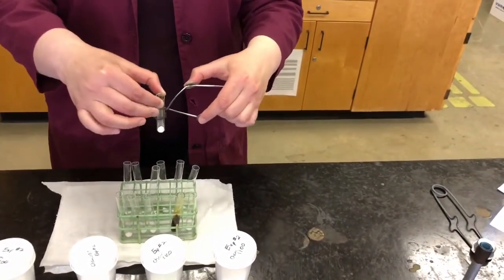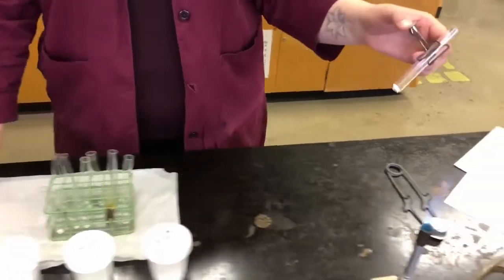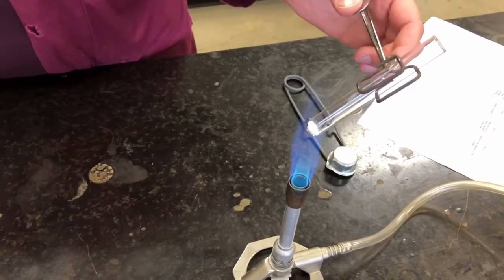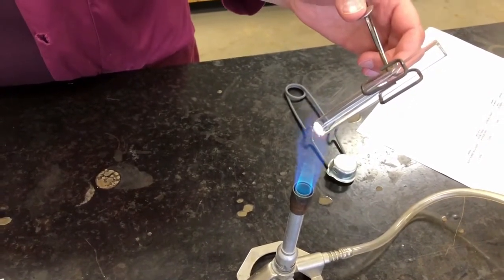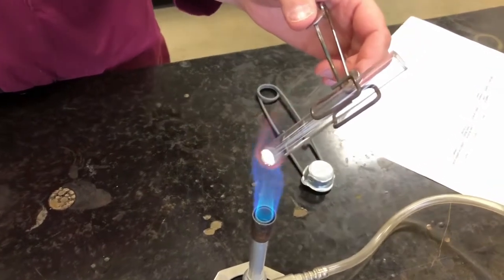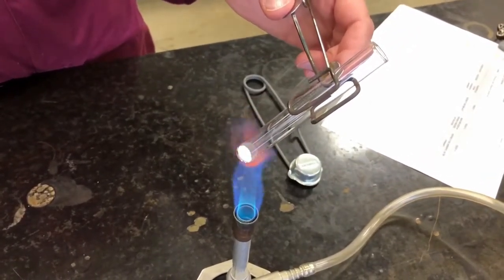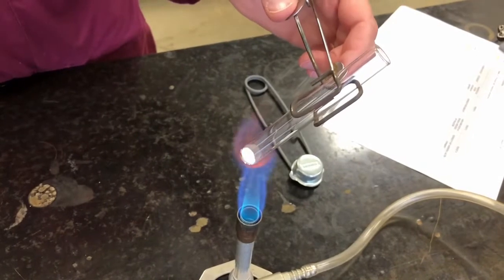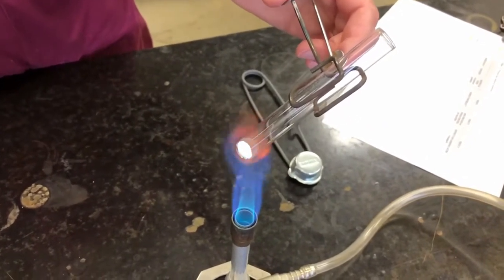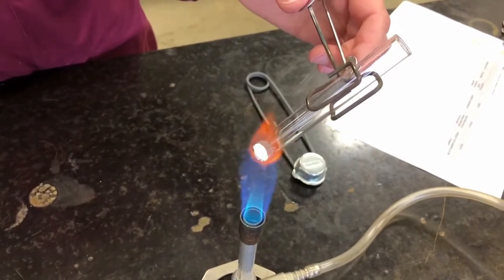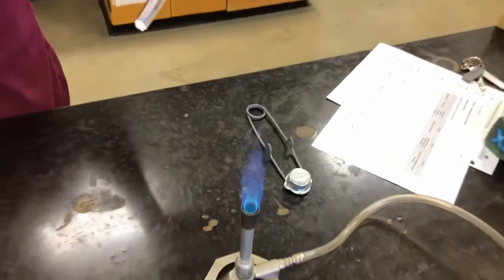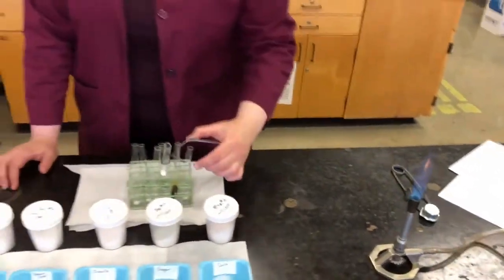Next one is chalk. Let's see if there's any effect of putting chalk in the flame. Okay. With chalk, we don't really see anything happening. There's no vapors, there's no bubbling, there's no sound, there's no smell. So for chalk, there is no effect of putting it in the flame. No effect of heat on chalk.